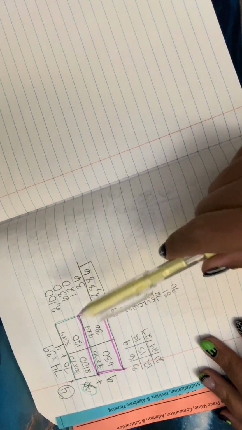Did you get it? Did you get it correct? Are you loving the area model? Because I love it. This is my favorite way. I know I say this all the time, but this is my favorite way to solve multiplication problems. So that's it for this video.